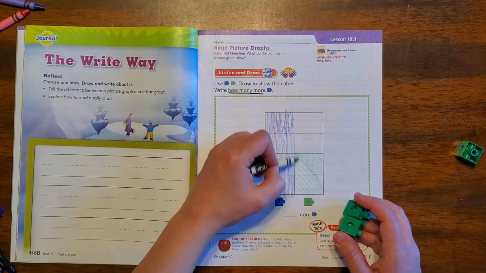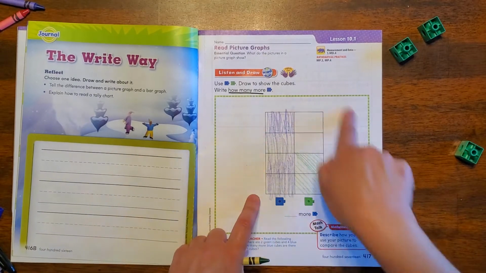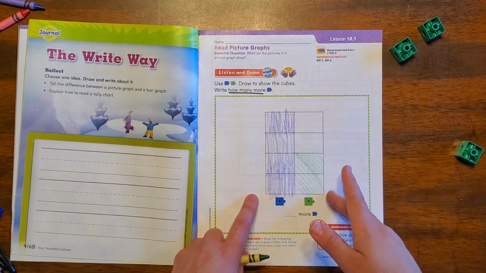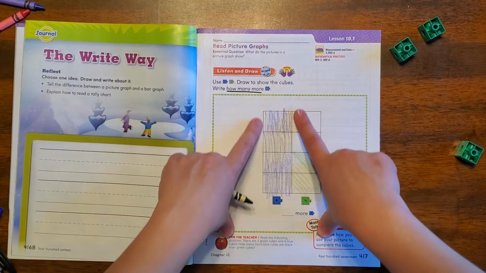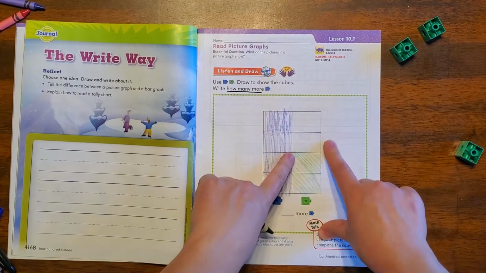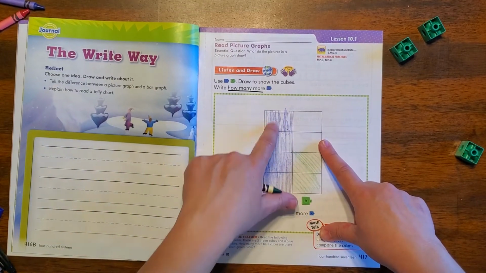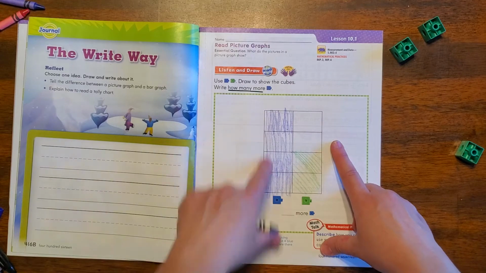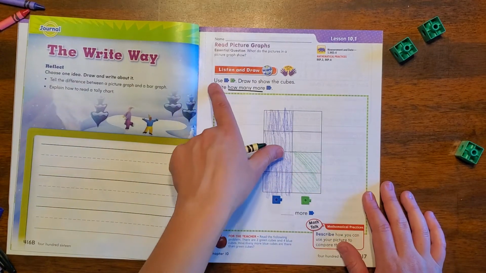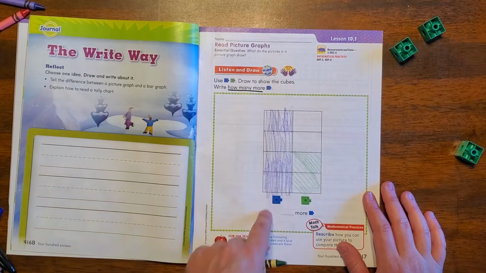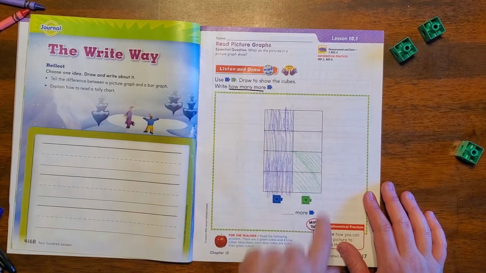Okay. And now I can answer my question because I can look right away and see that, yeah, there are more blue than green. This is a bigger number. 1, 2, 3, 4. 1, 2. 4 is bigger than 2. So it says how many more blue cubes are there than green cubes?